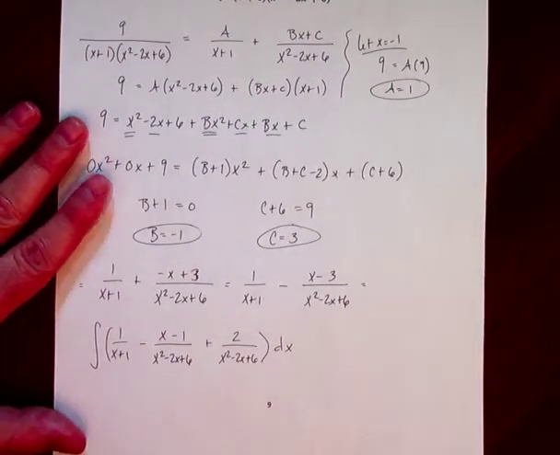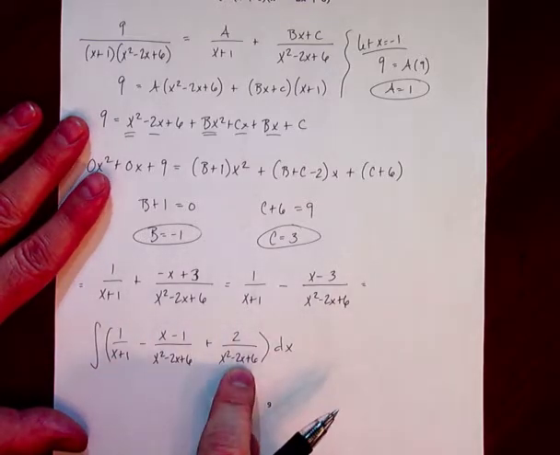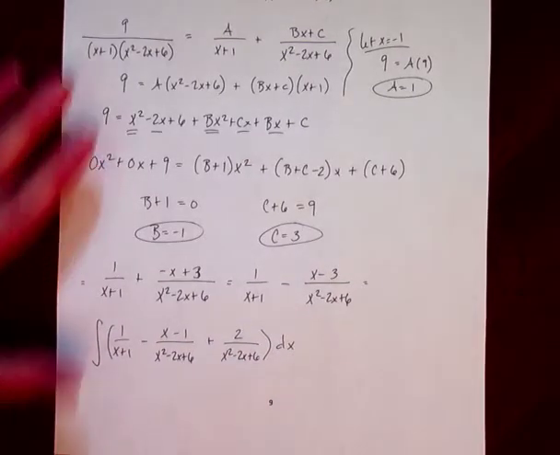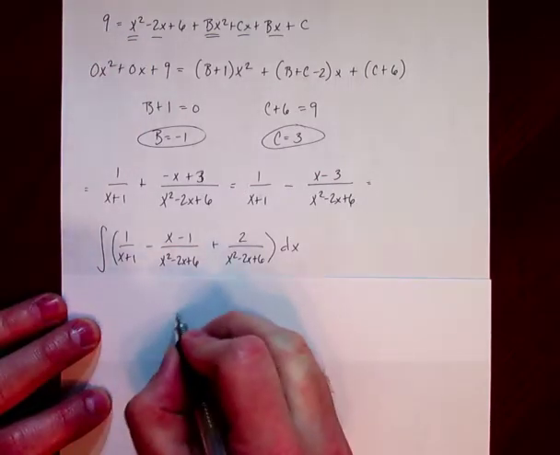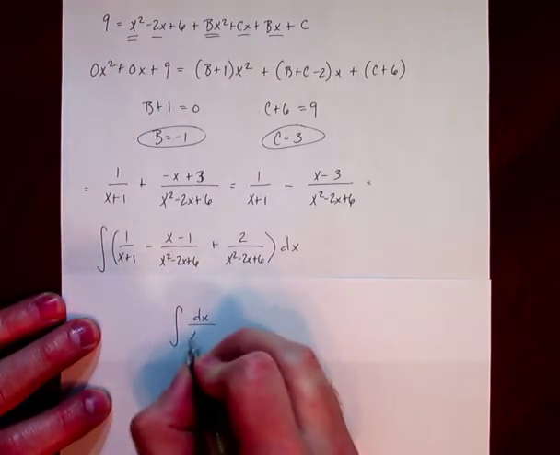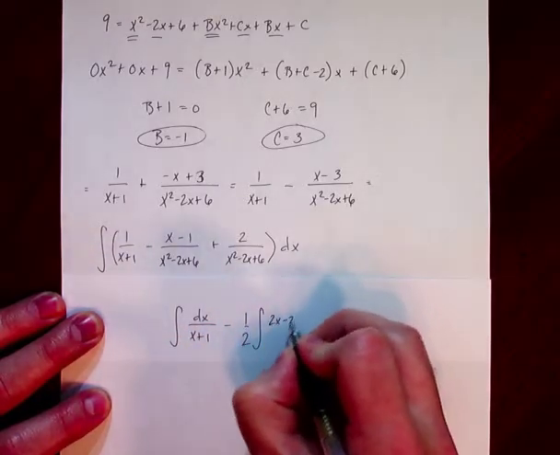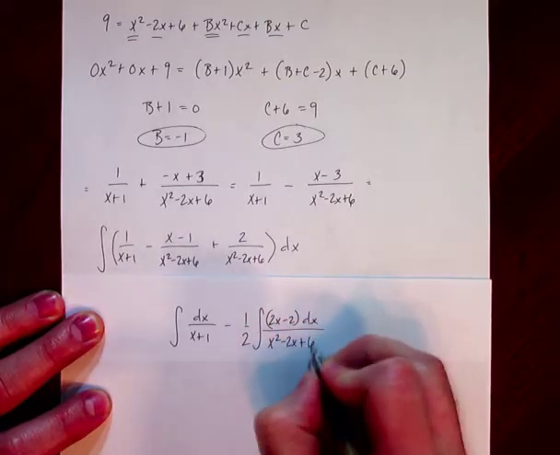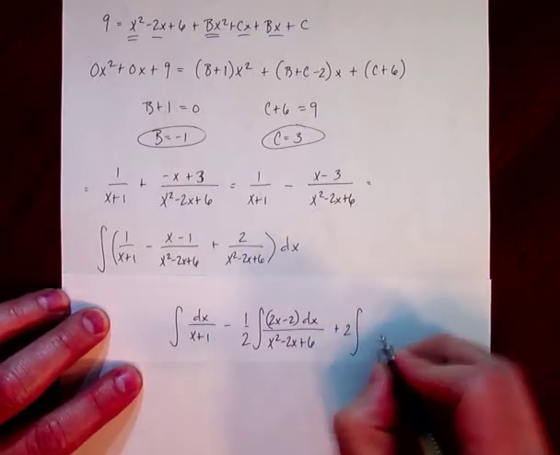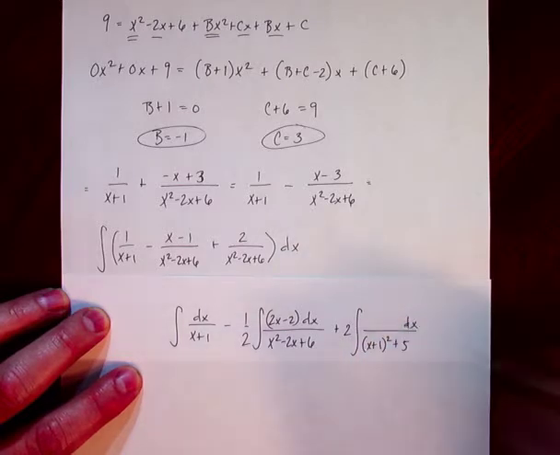Now, from here, this is natural log, this is natural log, this is just like in the last one, it's going to wind up being completing the square into arctan. So let's go ahead and we have dx over x plus 1 minus 1/2 2x minus 2 dx over x squared minus 2x plus 6. And let's go ahead and let's turn that into x plus 1 squared plus 5 dx. And let's go ahead and work with that.